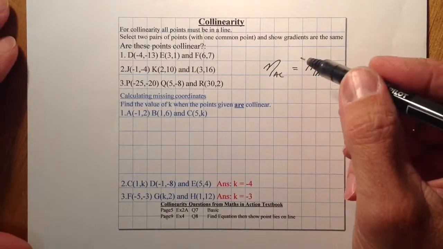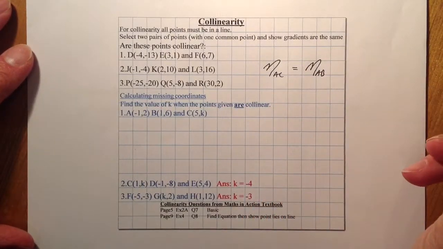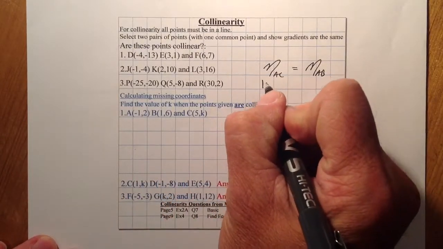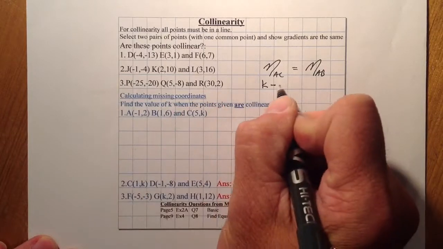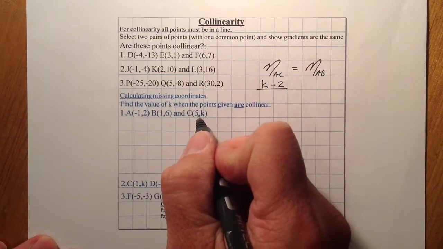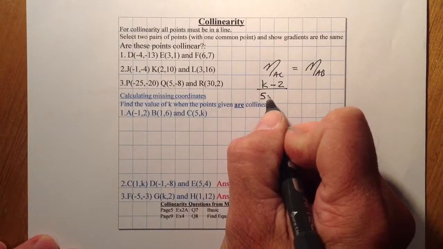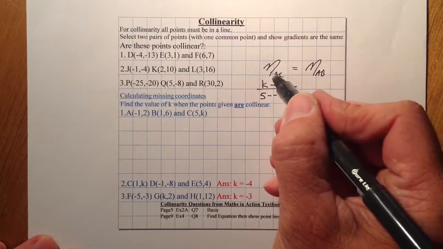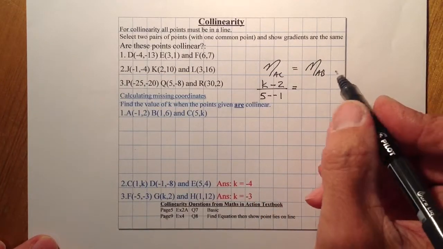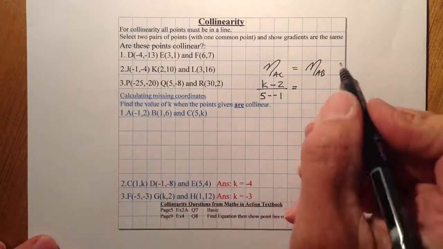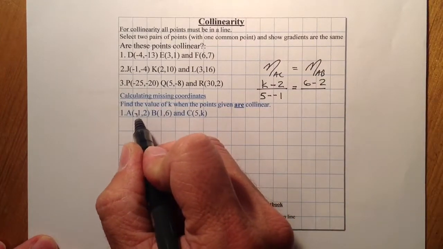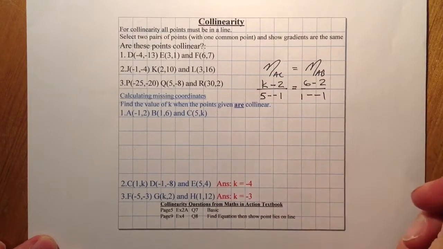Right, so let's work out the gradient of AC using y2 minus y1 all over x2 minus x1. We'll just use the gradient formula for that. So A to C. I'm going to start with k, and I'm going to subtract 2. That's then going to be divided by 5, and I'm going to subtract minus 1. Okay. I'm going to then say that that's going to be equal to, so that gradient and that gradient must be the same if they're collinear. So the gradient of AB will be 6 take away 2, because that's the y2 minus y1, and 1 take away minus 1 on the bottom.